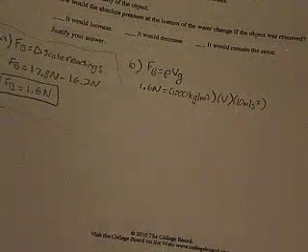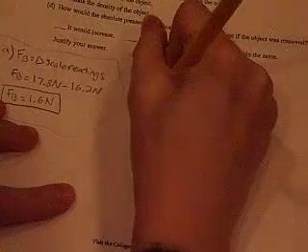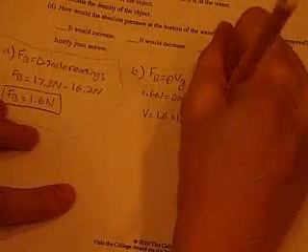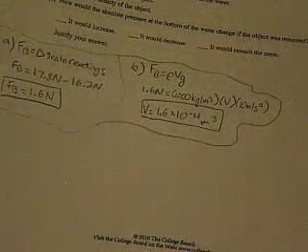Okay? And then when we multiply everything out, we get the volume to equal 1.6 times 10 to the negative fourth meters cubed. Simple. Once you break a question down, it's definitely not as hard as you thought it originally was.